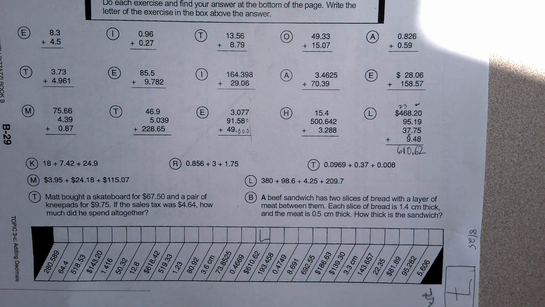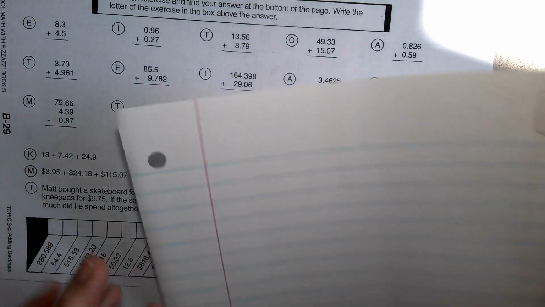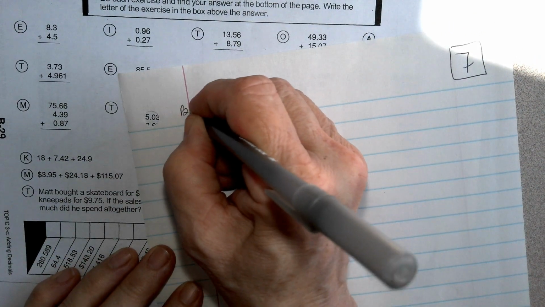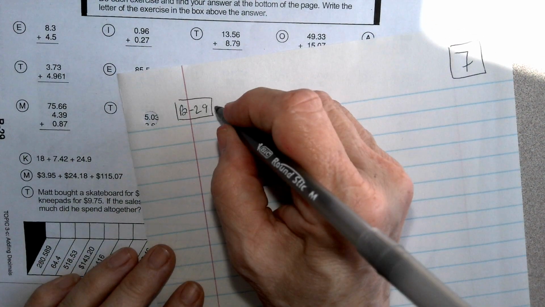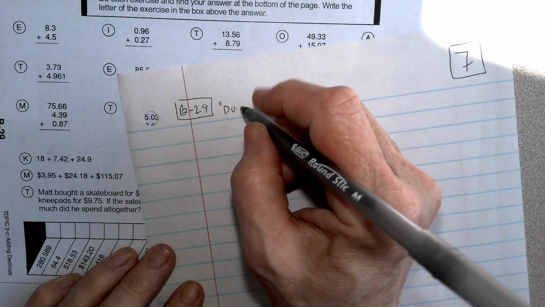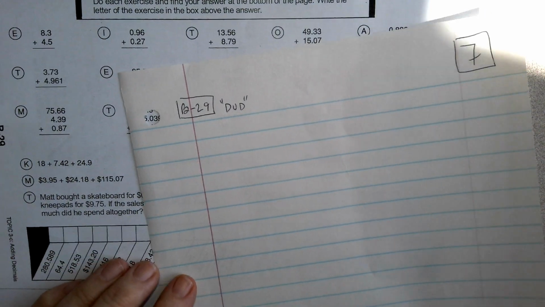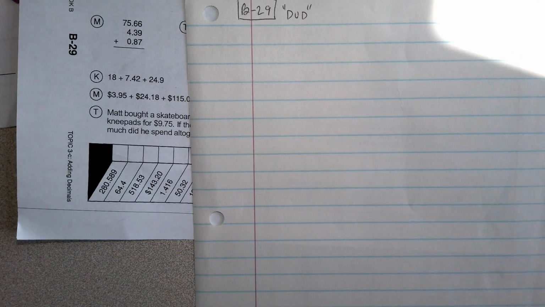Now we're going to start with your line paper. And by the way, this also gets a 7. And we're going to start with the B29 side. So I'm going to put B29. Or you can put that this is the dud. Why did Mr. Dud do something? I don't know. All right. Then, here's the one that we're going to start with, the letter K.